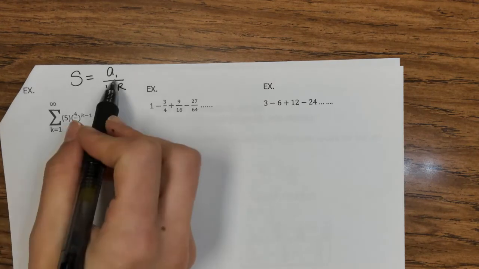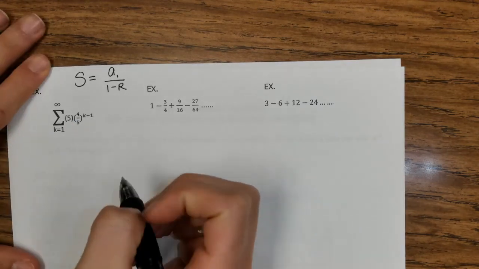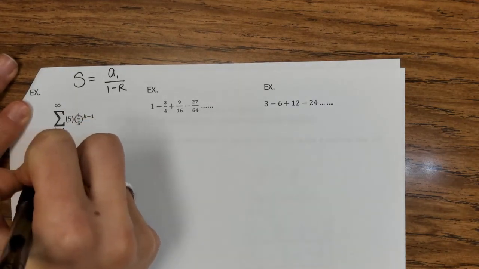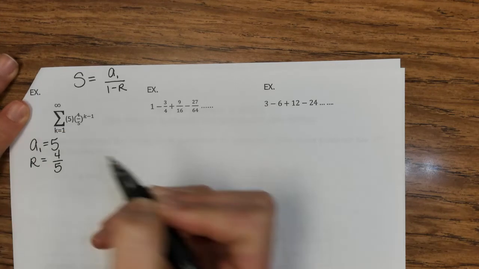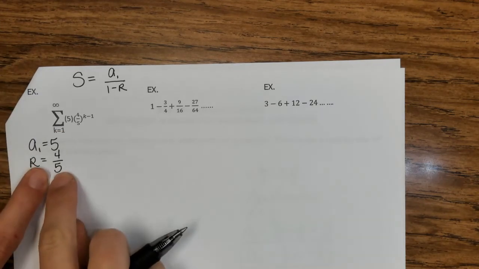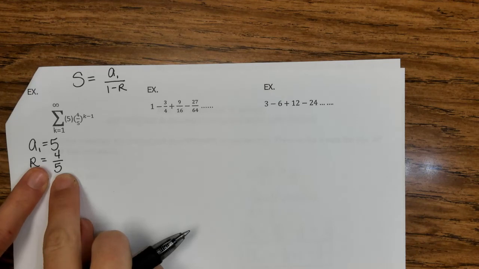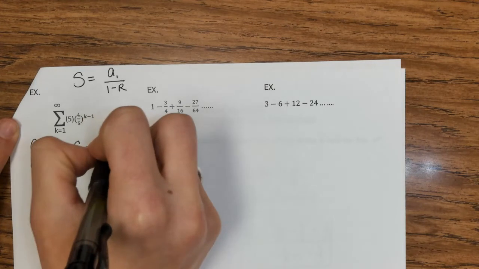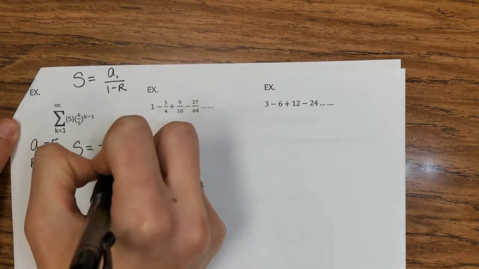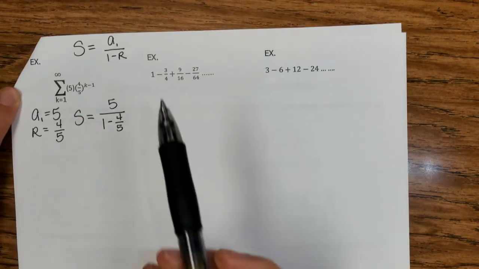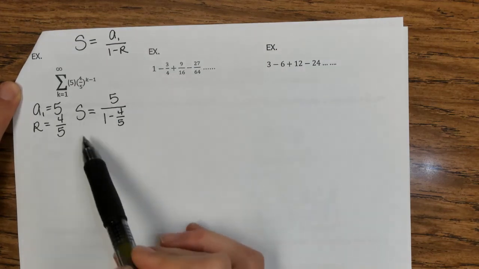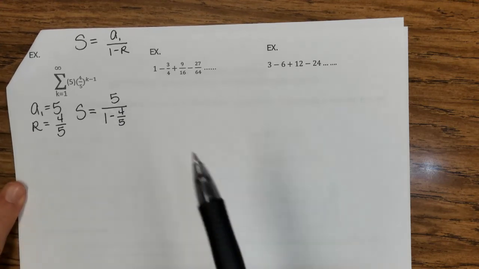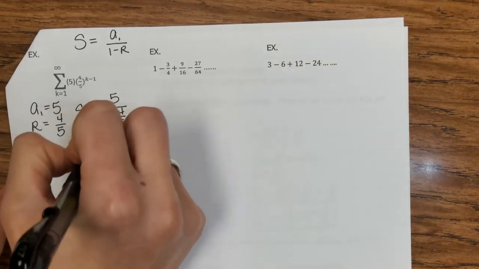So I need to know my A1 and my R. What's my A1? What's my R? 4/5. Okay. Is that greater than 1? No. So I'm good to go. So I can find the sum. I've got 5 over 1 minus 4/5. As long as you can show me plugging in the correct stuff, you can type that in your calculator. Okay? 5 divided by 1 minus 4/5 should give you 25.